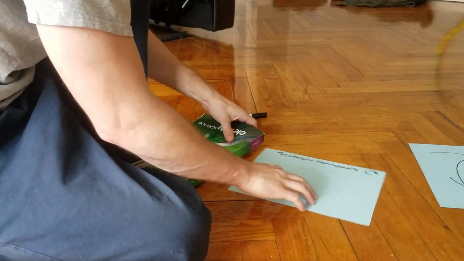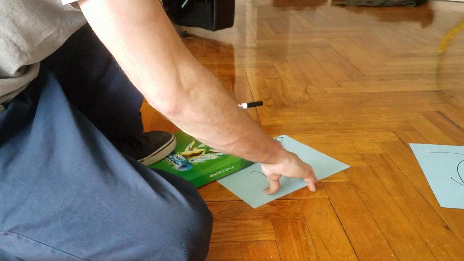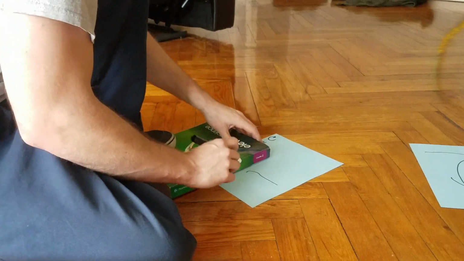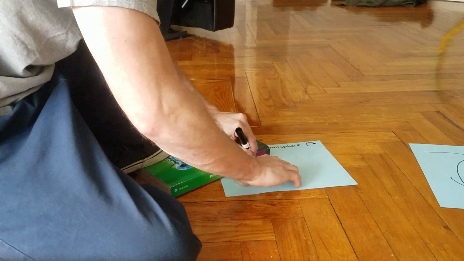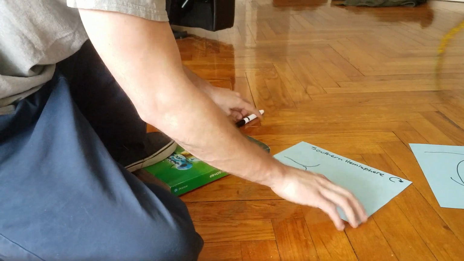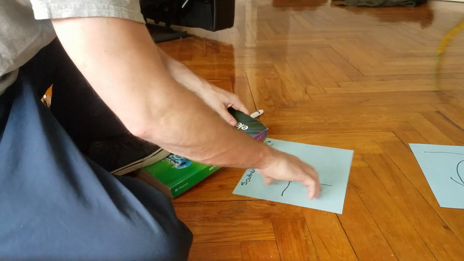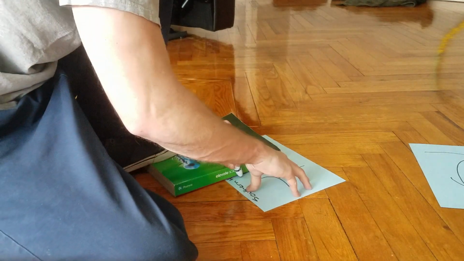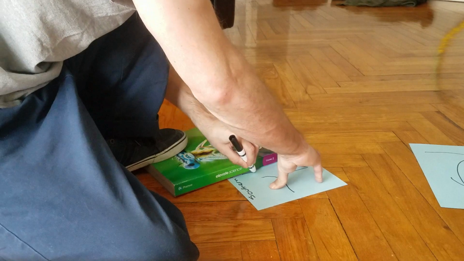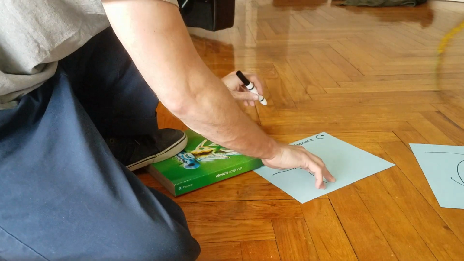Let's go from the southwest to the southeast. Rotate it clockwise. Push it forward, rotate it clockwise. The apparent motion is to the left. Let's go from the equator down to the South Pole. Push the object forward, rotate it clockwise.